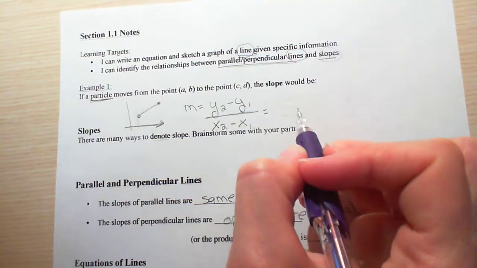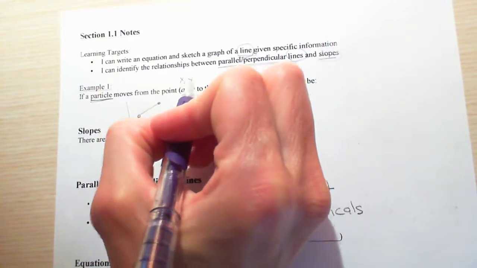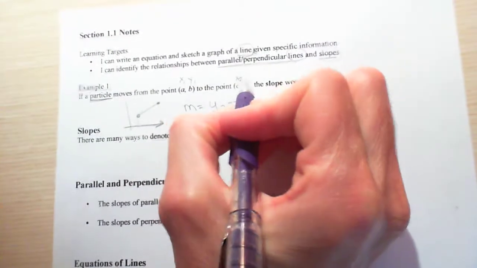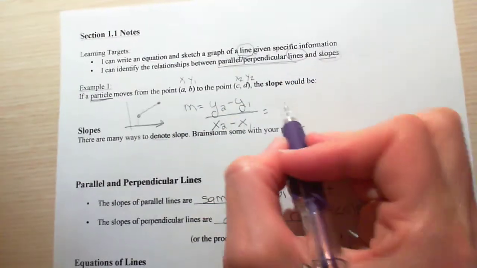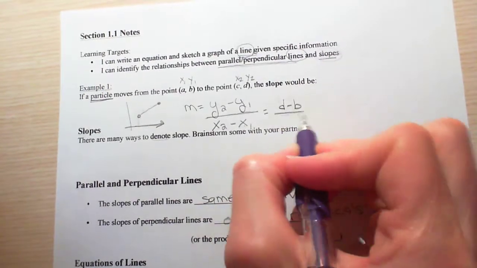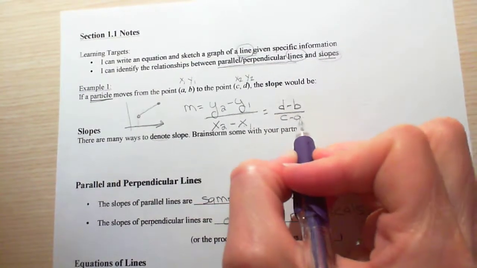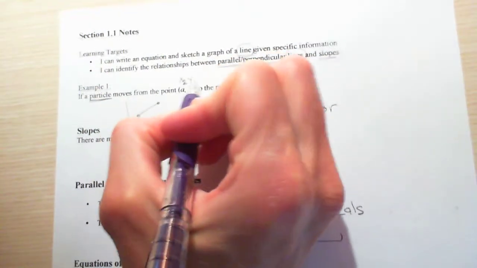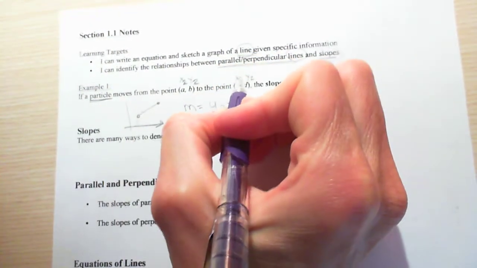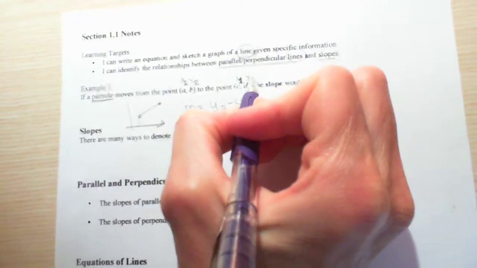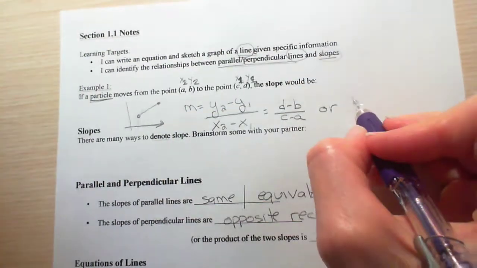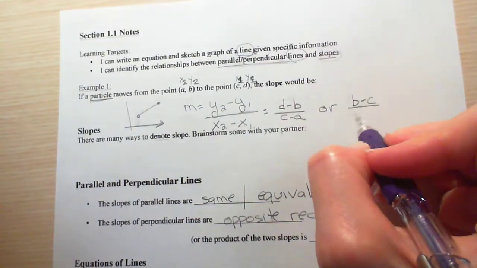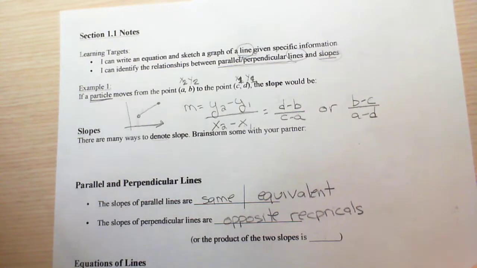So in our problem, if I call this x1 and this y1 and this x2 and this y2, my slope would be d minus b over c minus a. Or if I call this x2, y2 and this x1, y1, then this would be b minus d all over a minus c.